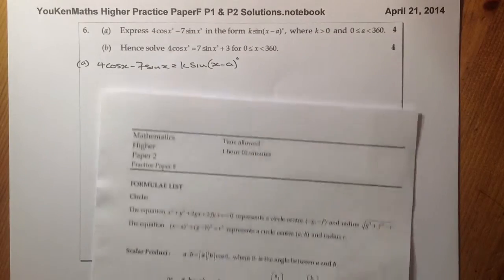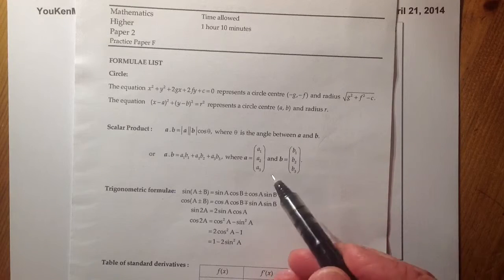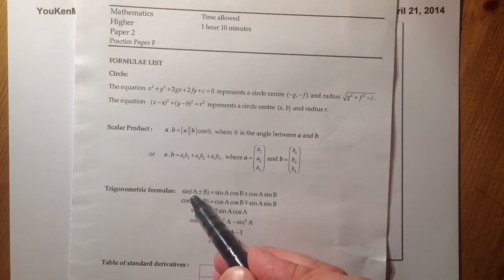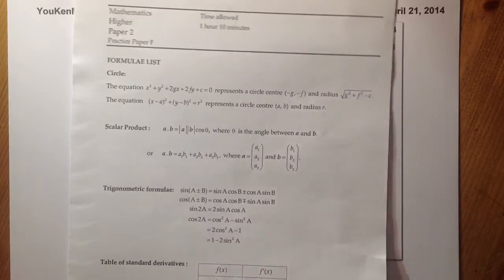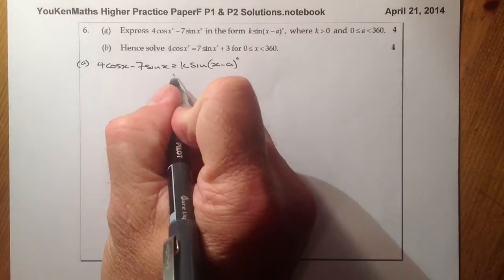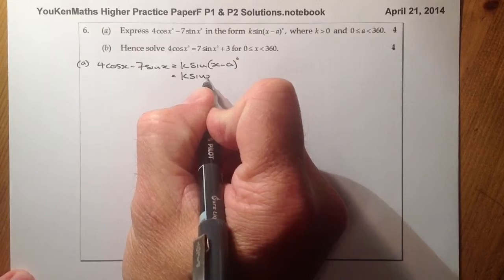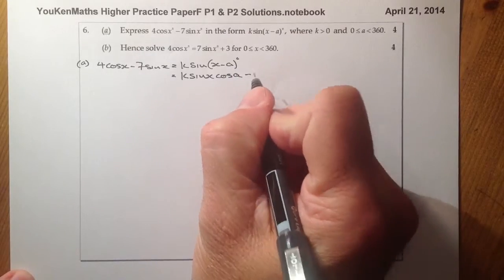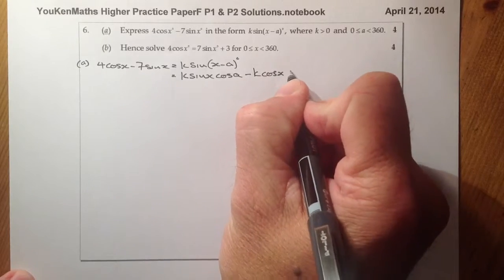What I'll do first is expand this part out, and I'm going to use the formula list for that. The one I'm going to use is sin(a minus b), and I'll use the expansion from there. I'll keep the k on both sides, so I've got k sin x cos a, and the minus sign stays where it is, minus k cos x sin a.